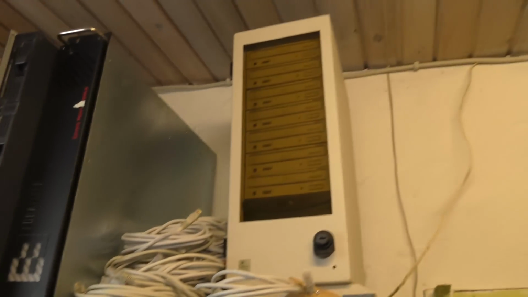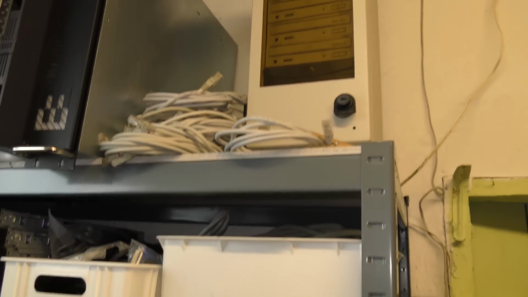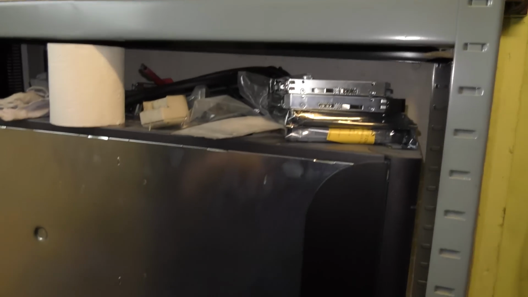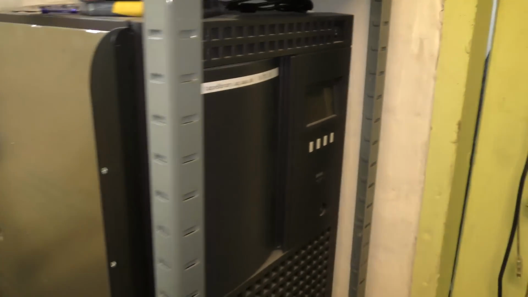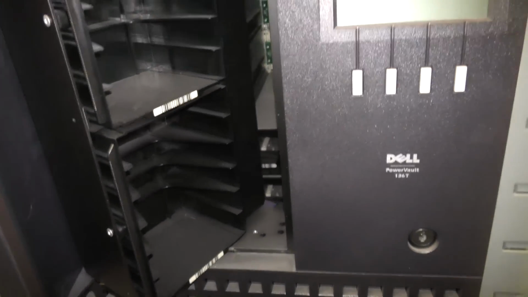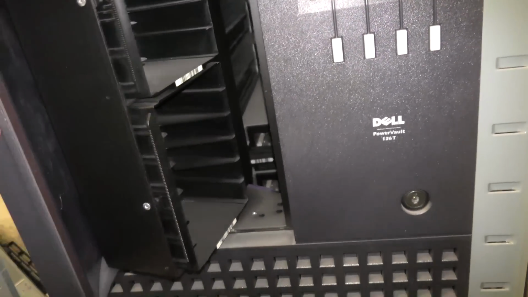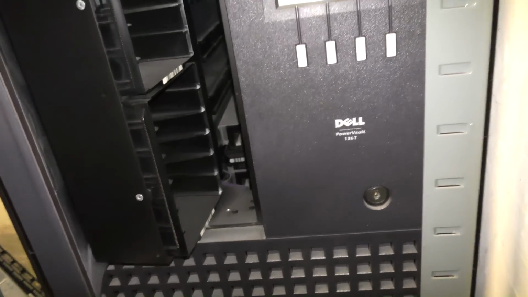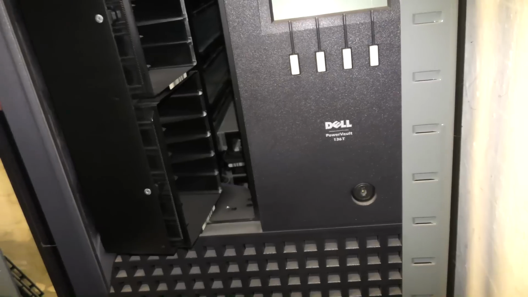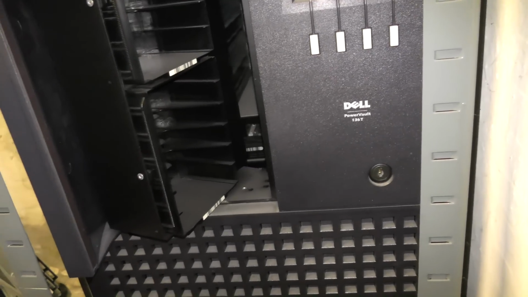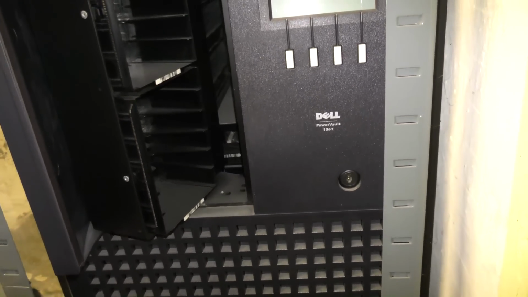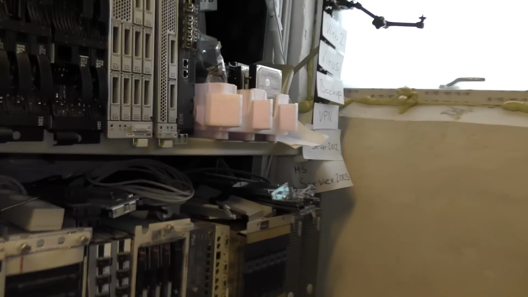And I have a lot of old things laying around on the shelves. Here I have an entire Dell storage robot thing with tape drives, LTO. I think this runs LTO 2 drives. Remember that it can store, I think it's 14.6 terabytes. So that's more or less nothing today.